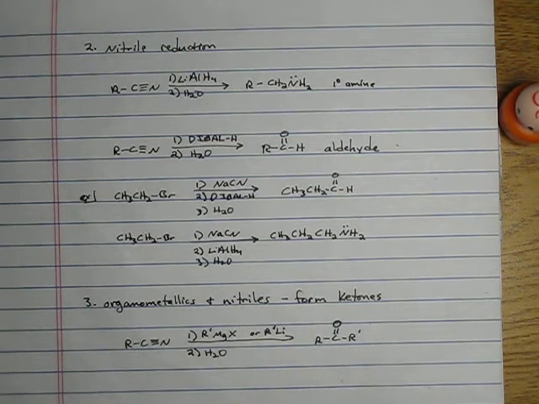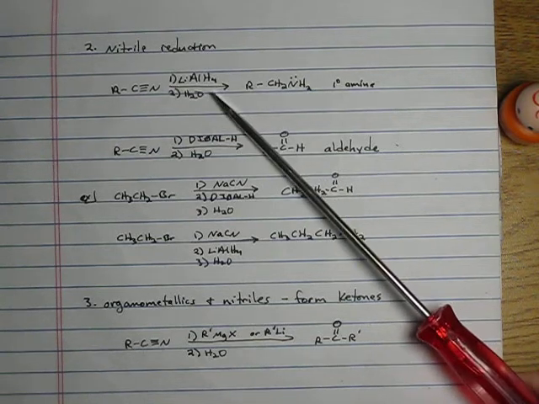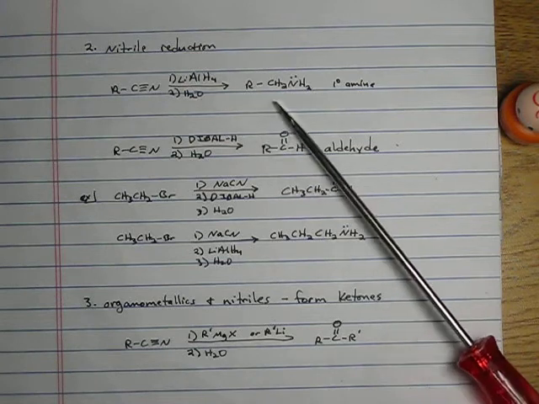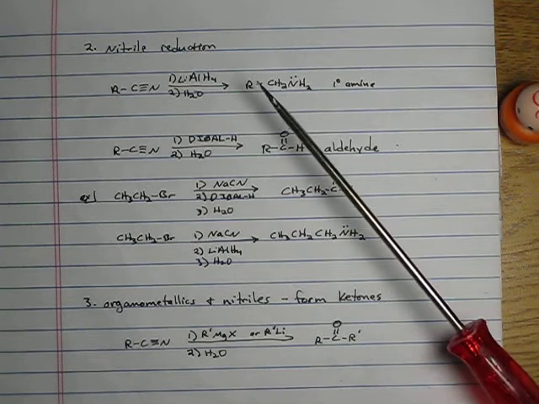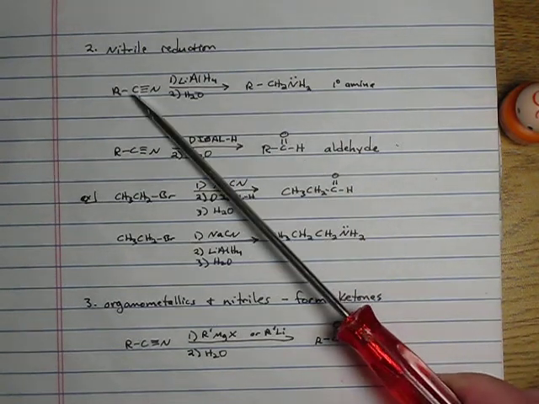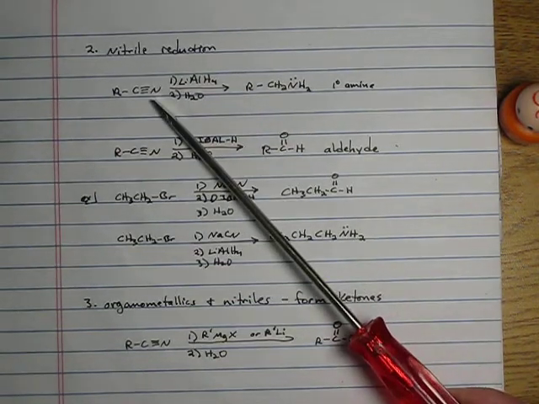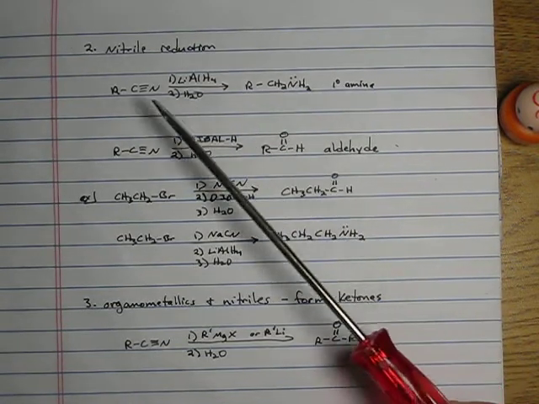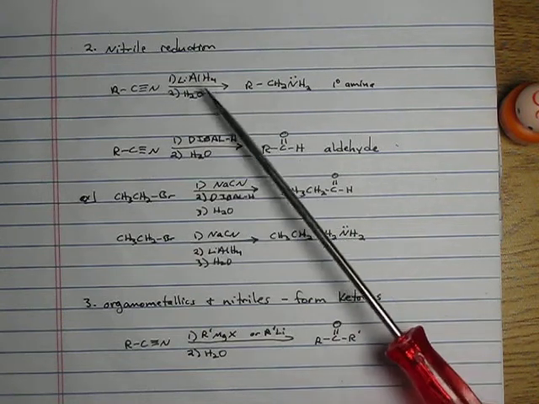Note, you can reduce nitriles with our good, nice, powerful reducing agent, lithium aluminum hydride. Followed by aqueous workup, you can convert the nitrile into the primary amine. Recall reduction, definition of reduction is addition of carbon-hydrogen bonds. This carbon gains 2 hydrogens to become CH2, and the nitrogen gains 2 hydrogens to become NH2. We add 2 equivalents of H2 across the triple bond to make the primary amine with lithium aluminum hydride.